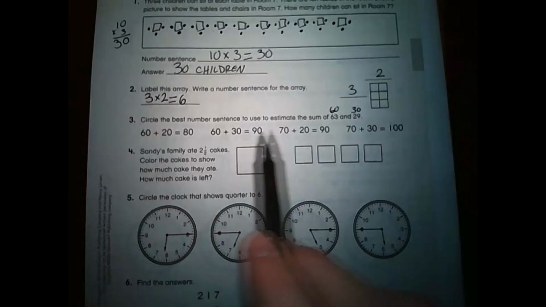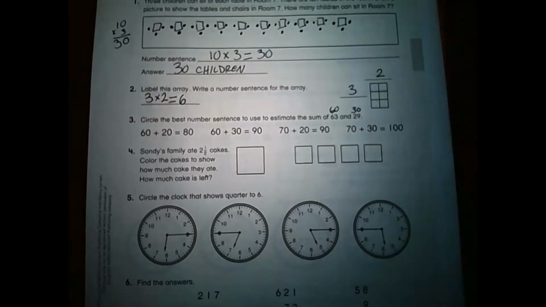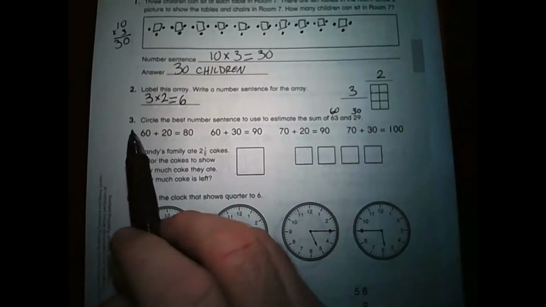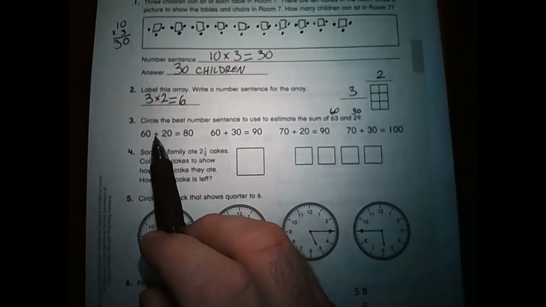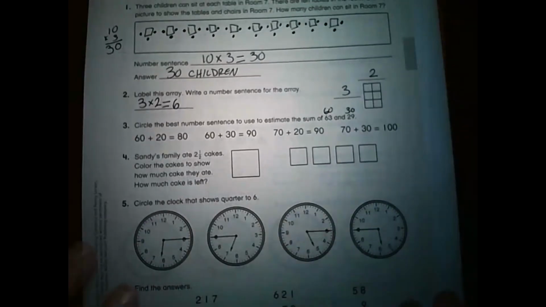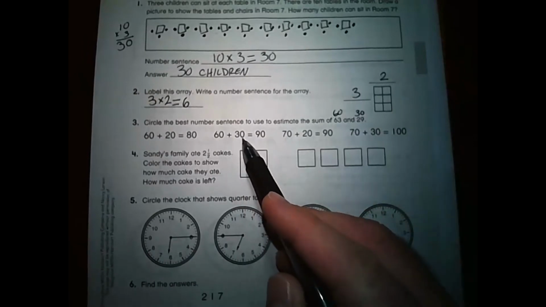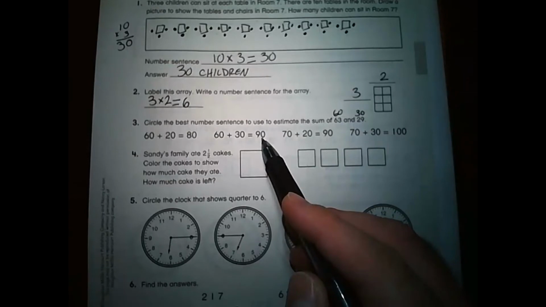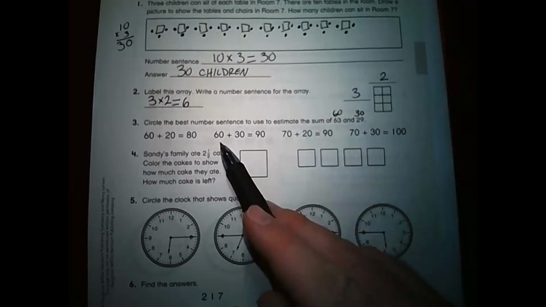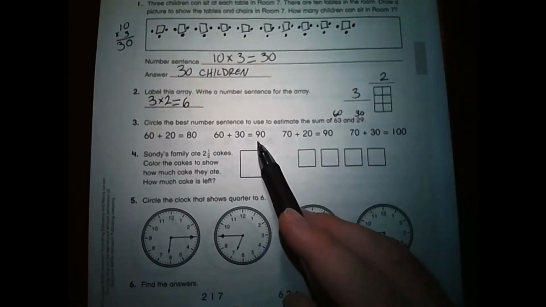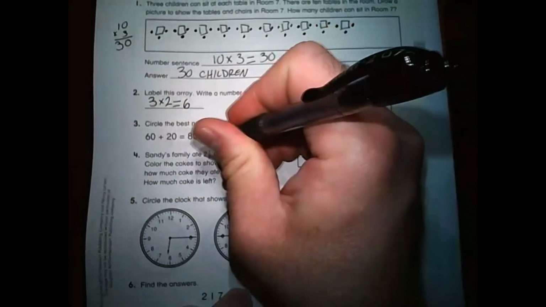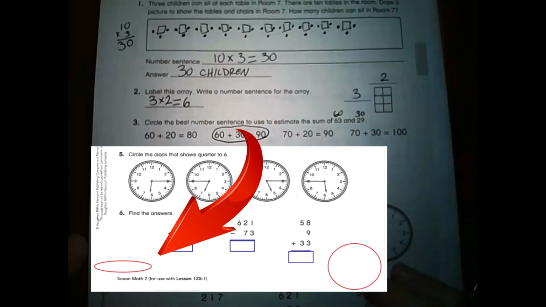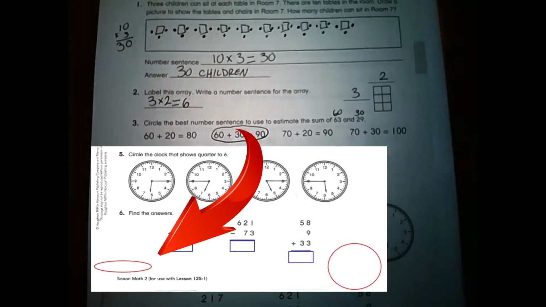Now we need to find the best number sentence to circle. We're looking for number 60 and 30. So our first one is 60 plus 20 equals 80. Is this the number sentence we want? No, it is not. What about 60 plus 30 equals 90? Is this the number sentence we would be looking for? Yes, it is. It's got the 60 and it's got the 30 we're looking for. So this would be the one we would circle. If you're doing this in Google Classroom, you should have a little area down at the bottom of your page. You can just grab that little circle there from that area, bring it on up, and circle that answer. Okay?